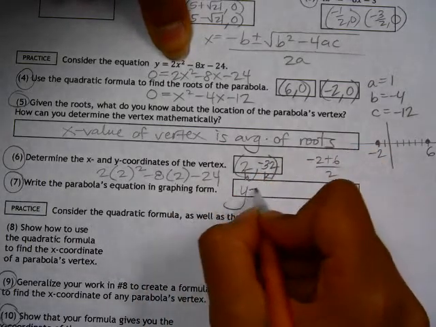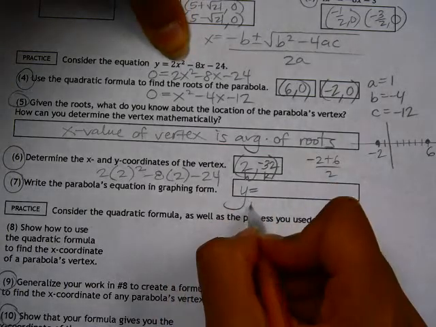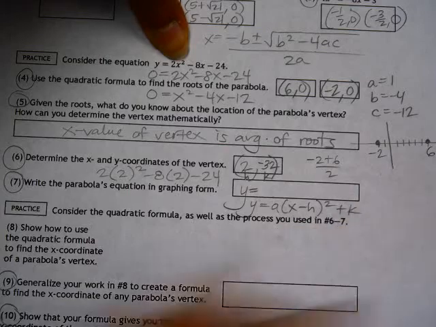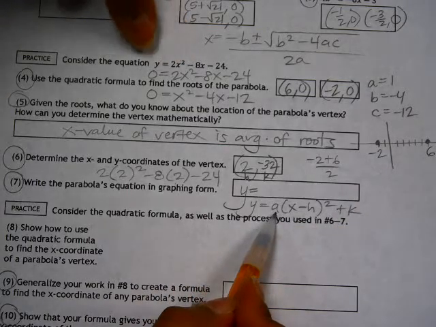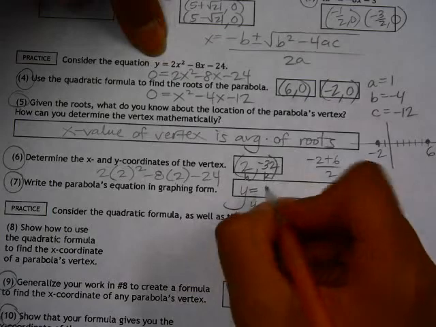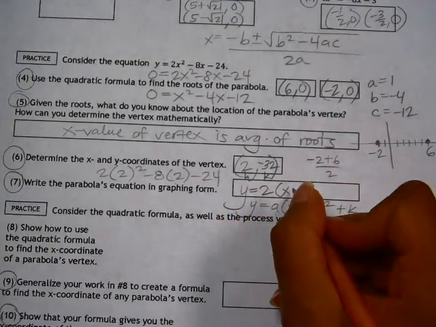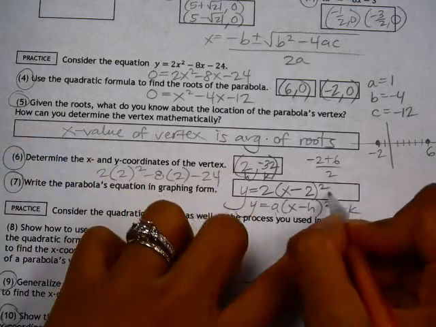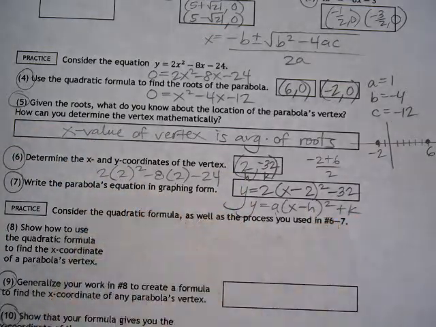Now in graphing form, y equals, I want to write an equation in graphing form. That's a times x minus h squared plus k. A will be the same as it was originally. A equals 2. x minus h would be x minus 2 squared plus k is negative 32.